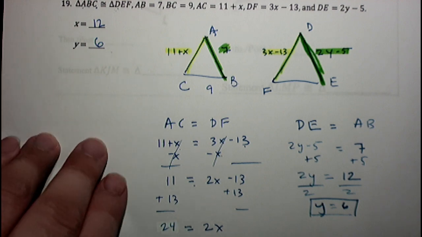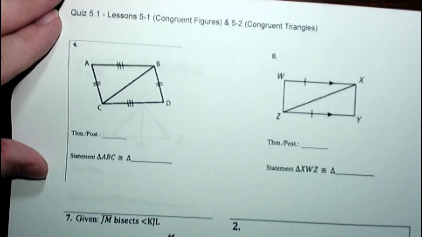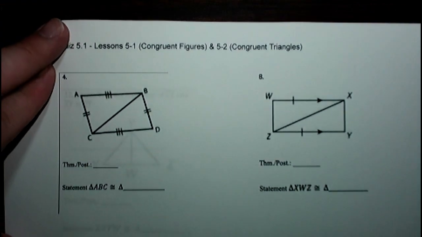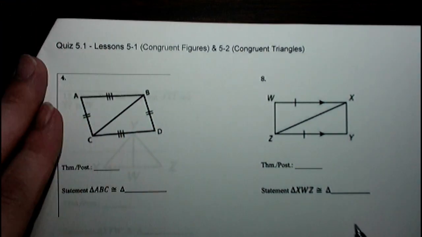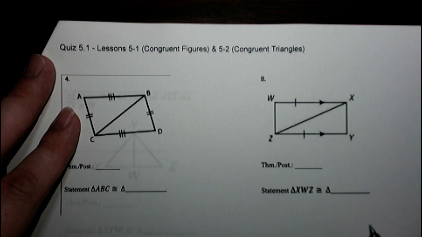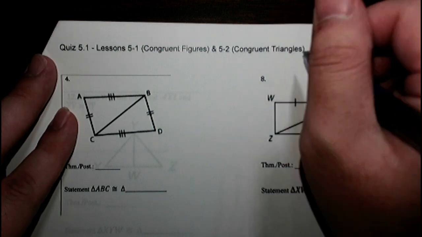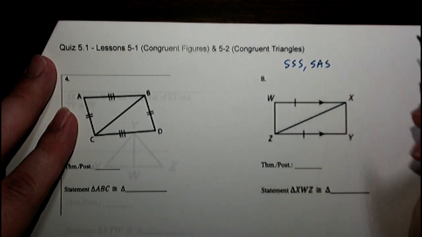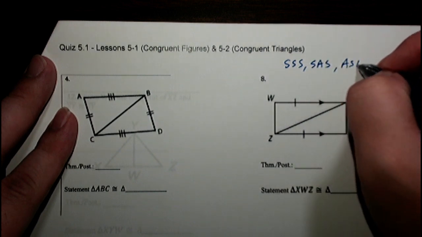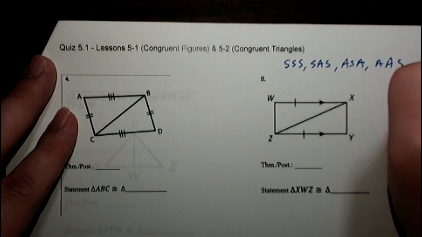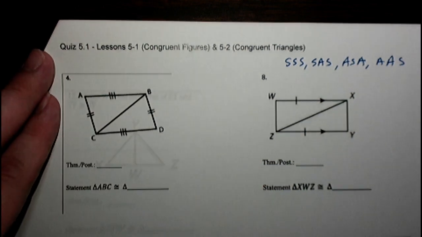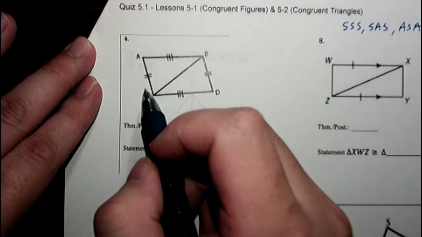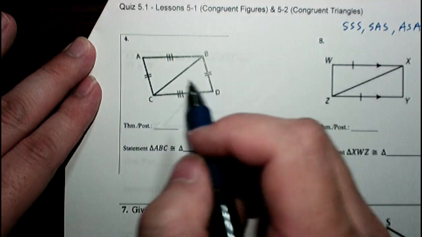Okay, so now I'm going to go ahead and flip the page, and we're going to get into the territory of 5.2. With 5.2, remember we talked about these postulate/theorems. We talked about side, side, side. We talked about side, angle, side, angle, side, angle, and angle, angle, side. So I'm going to look at number 4 here. So this is how I'm going to approach this.